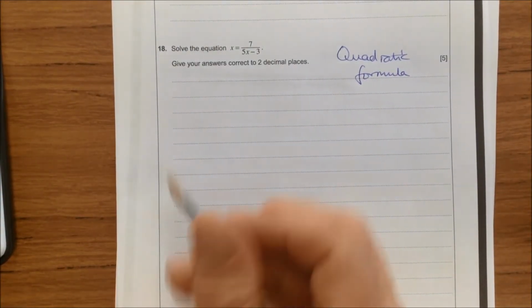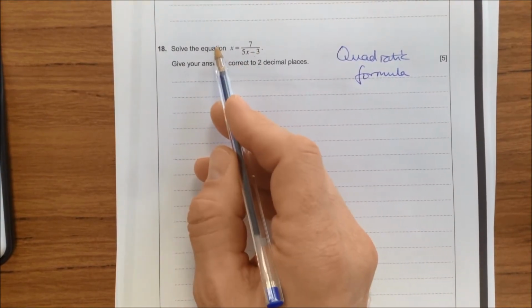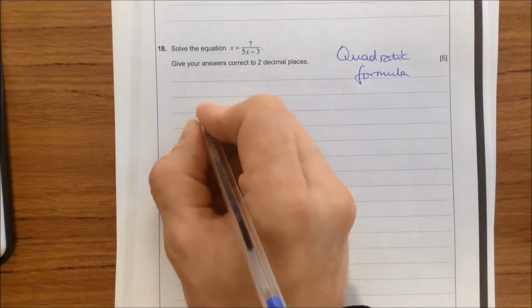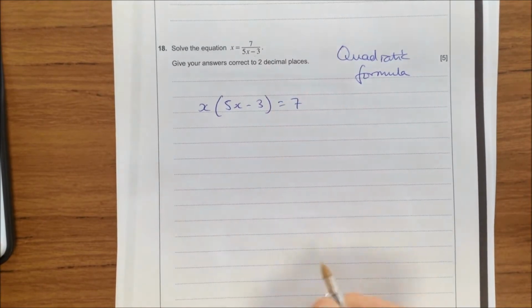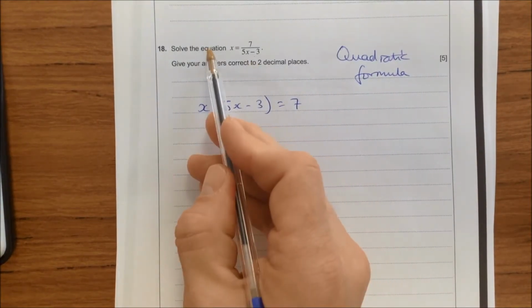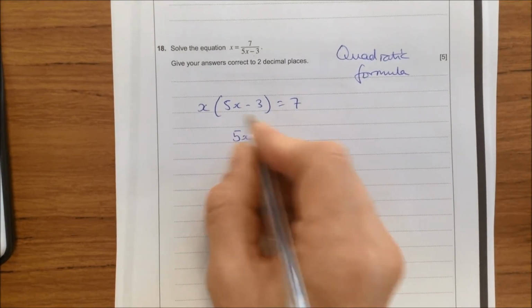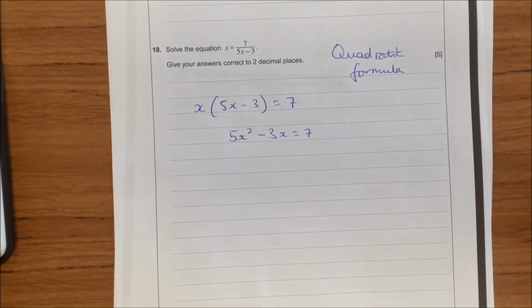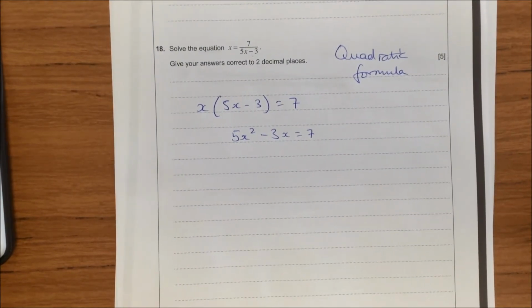The first thing I need to do is bring this upstairs and over here, so I can make it look like a quadratic to start with. So I've got x times 5x minus 3 equals 7, right? I've just brought that up and over as a multiply. Let's tidy that up. So that's 5x squared minus 3x equals 7. It looks like it is going to be a quadratic formula question.